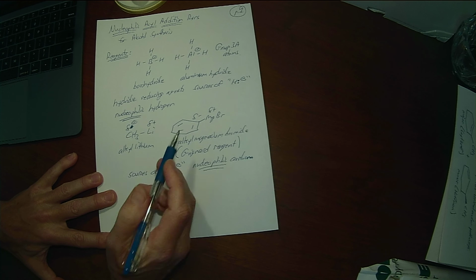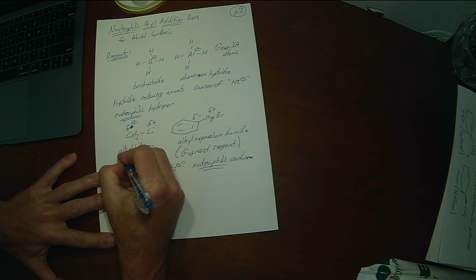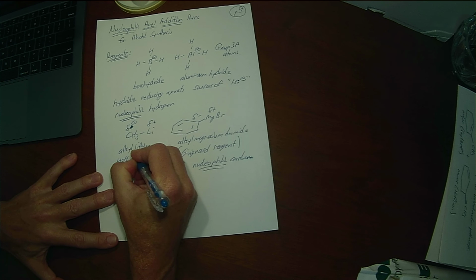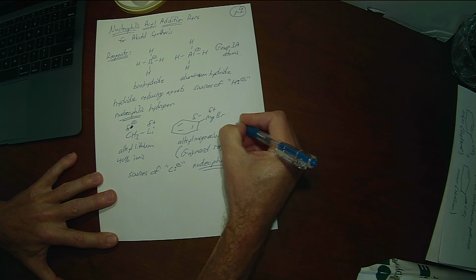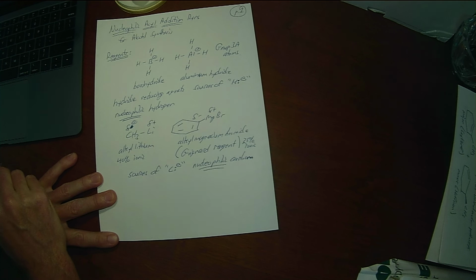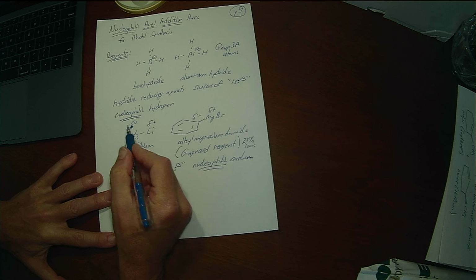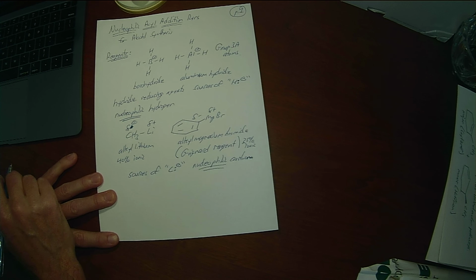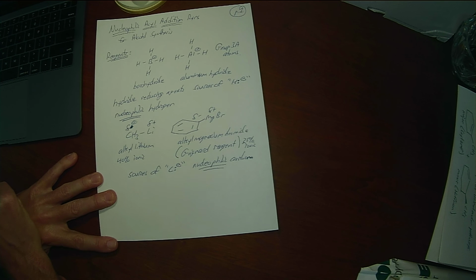These are relatively covalent. The alkyl lithium is about 40% ionic, and the alkyl magnesium bromide is about 35% ionic. So they're not as strongly basic as a CH3 minus would be if it was attached to potassium, for example, and you don't have that good overlap. Pretty good orbital overlap since they're both similar size, lithium and carbon.